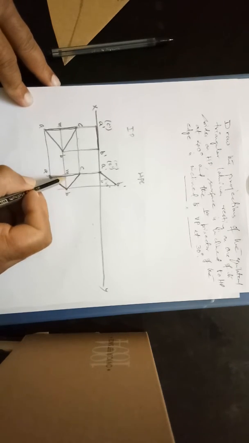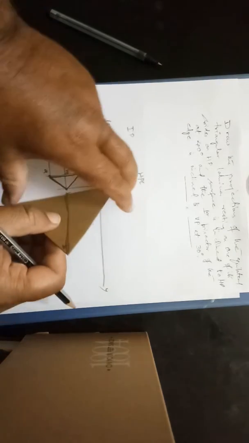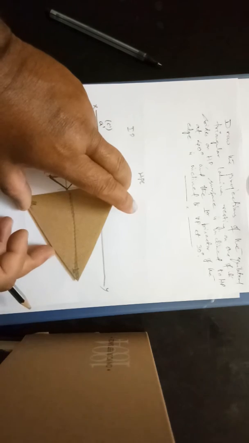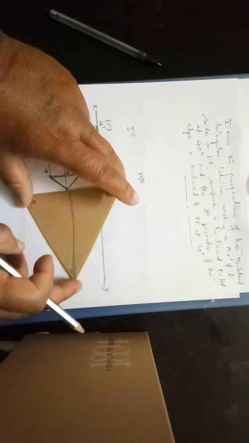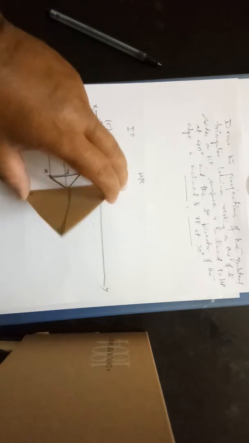Now you can see that the length MB here has reduced because the lamina is now inclined to HP. Earlier it was like this, so you were seeing the true length of the perpendicular bisector. Now the lamina is inclined, therefore a shorter length will be seen. So that is what is seen here.